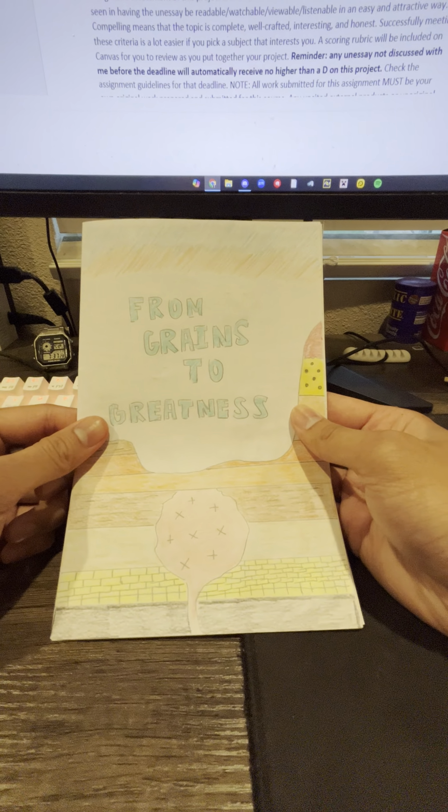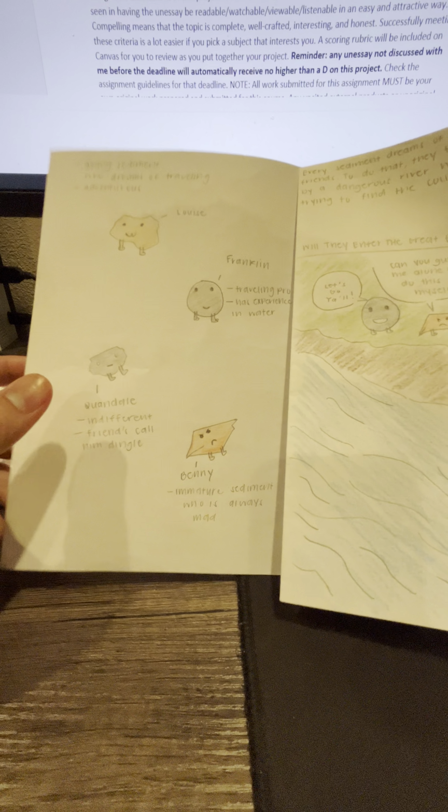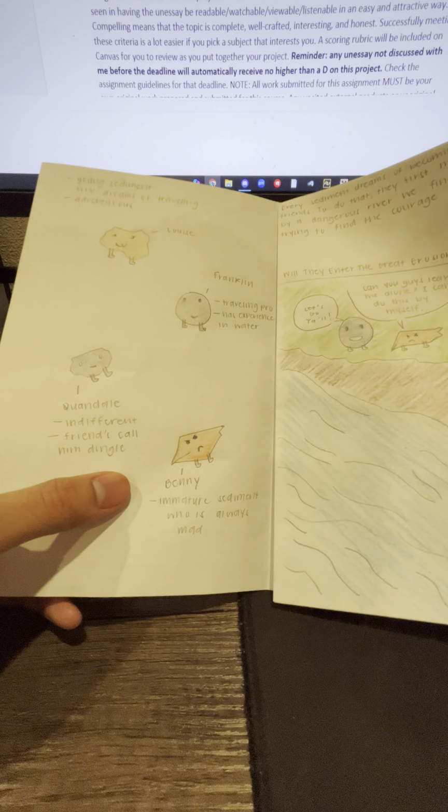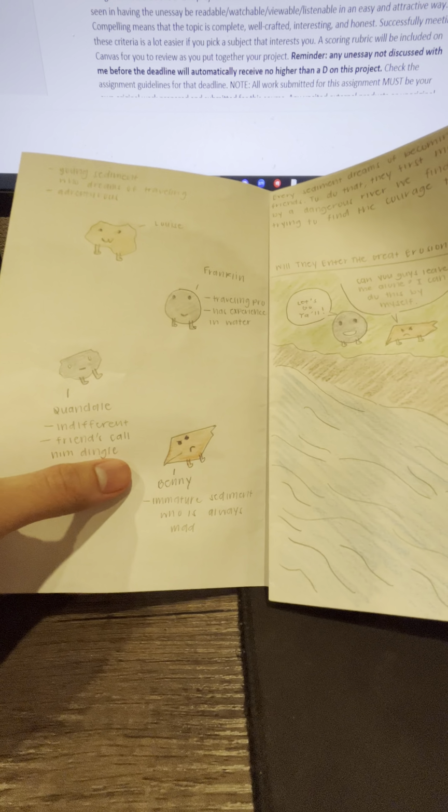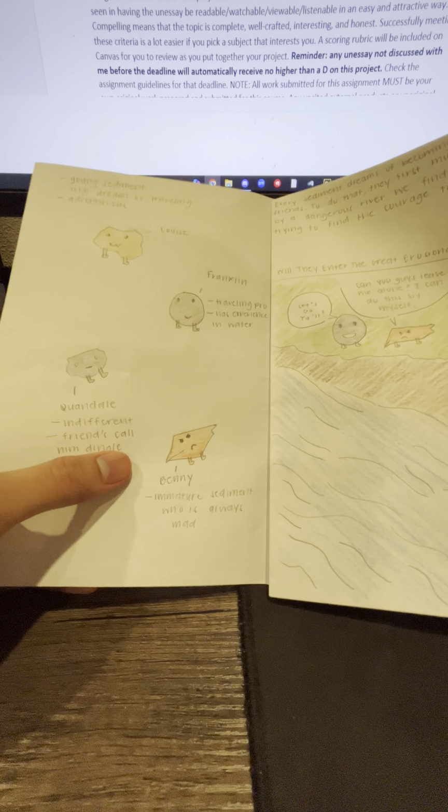And so I specifically chose Franklin to be a mature and experienced sediment, and you can tell by the fact that he's rounded. This goes back to how we learned that sediments that spend a lot of time traveling end up becoming rounded out, and therefore they're considered mature sediment. In contrast, we have Benny here, who is very sharp and angular, to use geologic terms. And I said he's immature because he's angular and he hasn't had much time traveling in water.